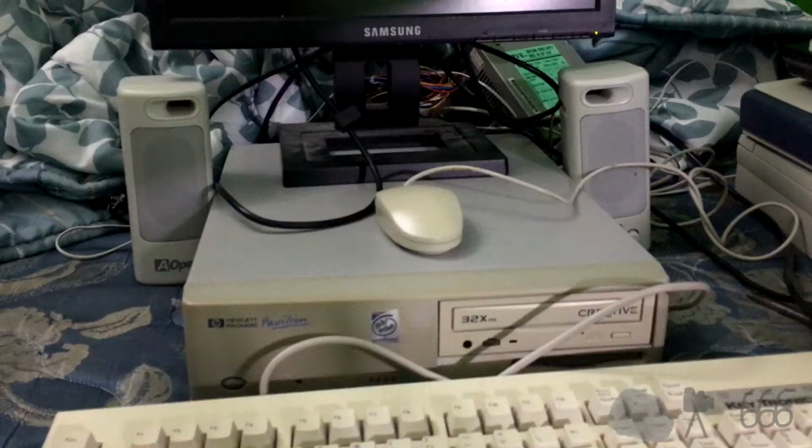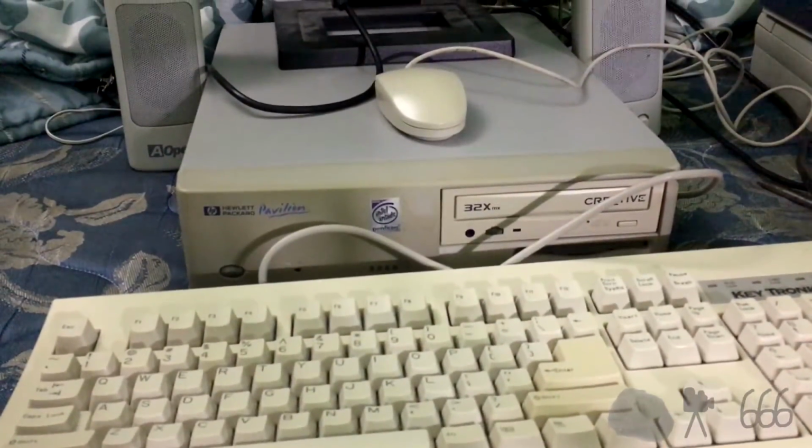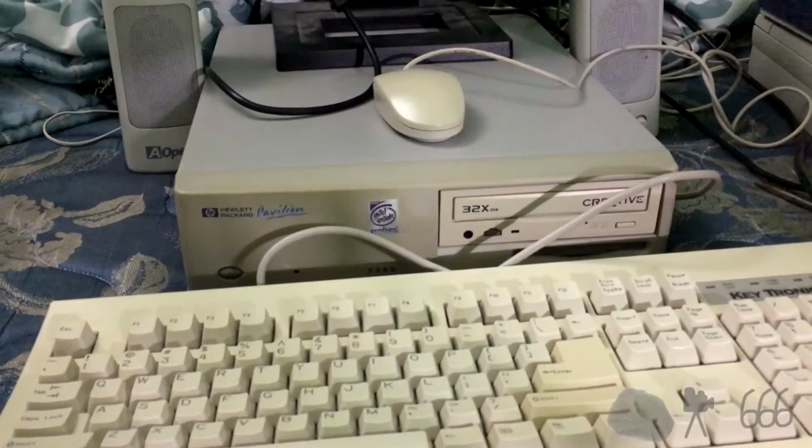Not just any Windows 98 item, we're going to be taking a look at themes in Windows 98. So I've got a Windows 98 machine here. This is the HP Pavilion 3260.